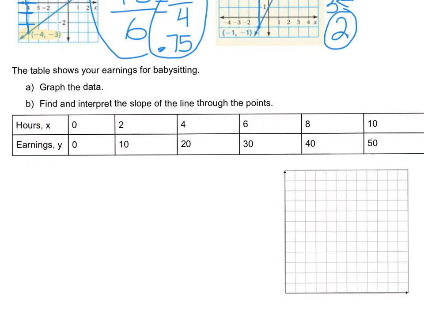Okay, the first thing that we're going to want to look at for this problem is what things we're comparing. It says the table shows your earnings for babysitting. Graph the data, then find and interpret the slope of the line through the points. So we've got to find the slope and figure out what it means. If we look at the problem, here we have the number of hours, so we must be babysitting for a certain number of hours. And then on the next line, we have the money, how much money we're going to make. Okay, so we're going to need to make a graph from the table.